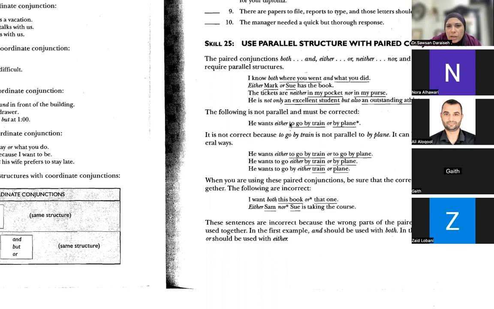Okay, either. After either, اللي بعد either guys لازم تكون parallel with this. ما بصير نقول to go by train. احنا بصير نقول طبعا to go بس هون بعد either غلط. That's the thing. To go by train وهاي or. يعني اللي قبل or واللي بعد or تركيبتهم مختلفة. طلعوا هون to go by train. Okay? We can say or to travel by plane, عشان نوازي. Okay guys? So now do you understand why there's a problem?